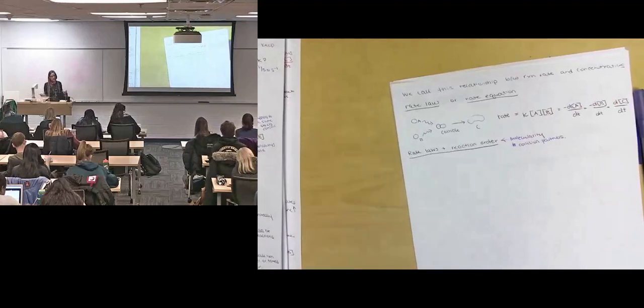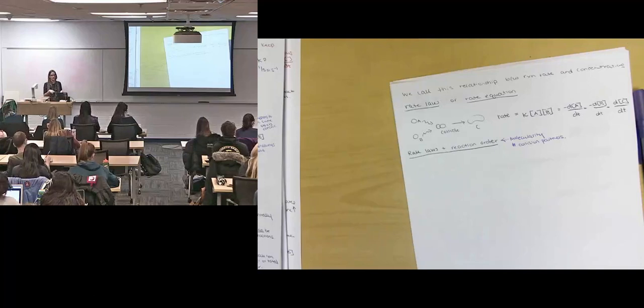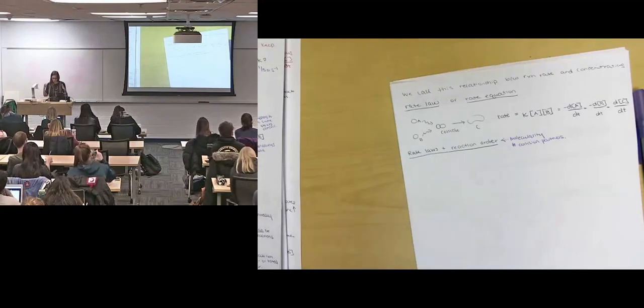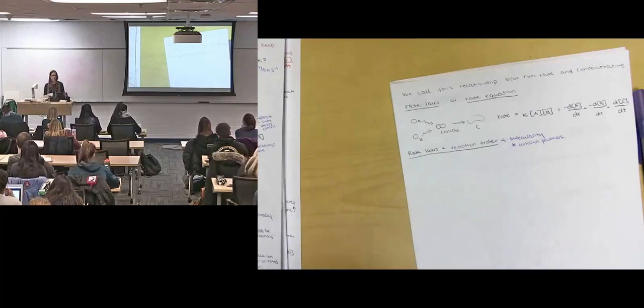So the number of actual molecules that have to physically collide to make product, okay? So here in this case, A and B react to make C. You may need 2 molecules of A and 1 molecule of B to make whatever your final product is. Maybe you need 4 things, who knows, okay? So when we're talking about molecularity, we're talking about literally the number of molecules that need to collide with each other to make product.